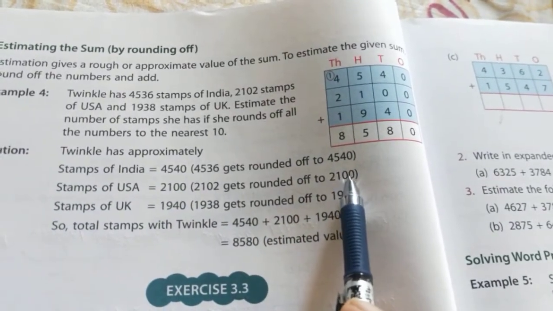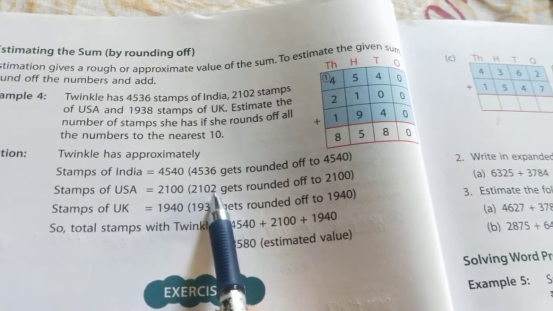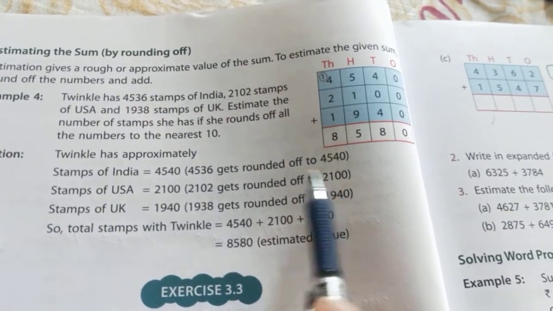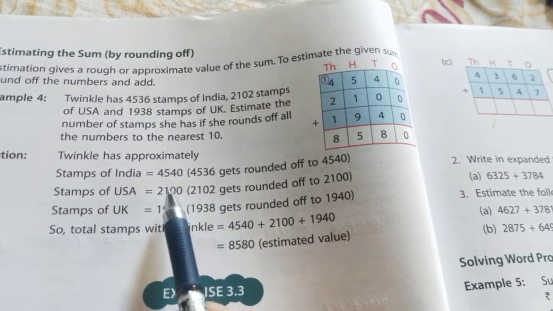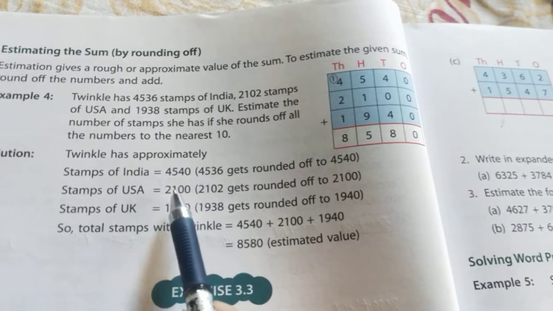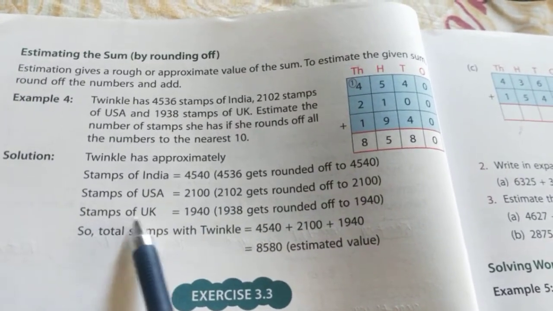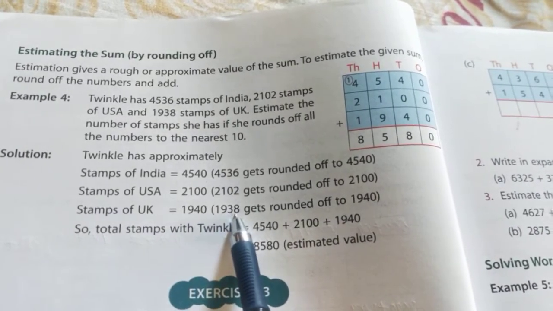So you'll write 0 over here in ones place, and since it's less than 5, you will again write 0 in tens place. So the number after rounding off to the nearest 10 will be 2,100. Now stamps of UK is 1,938.